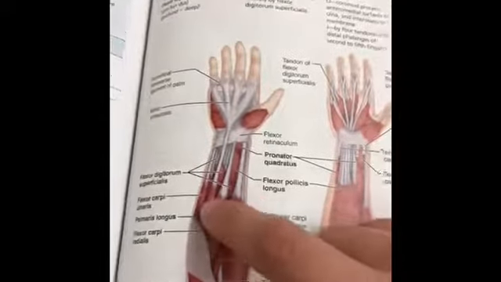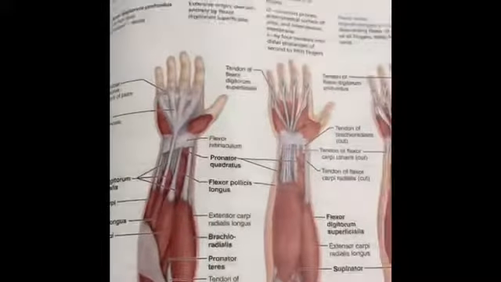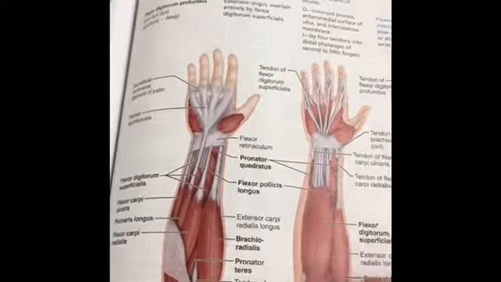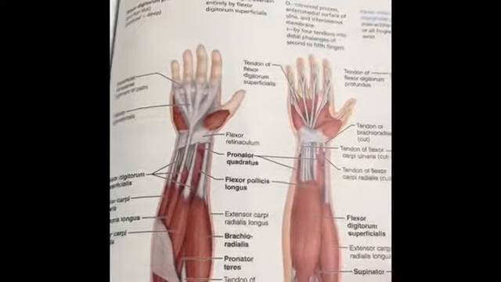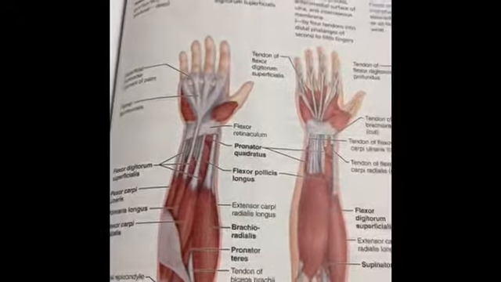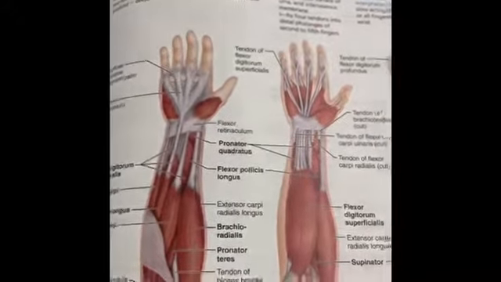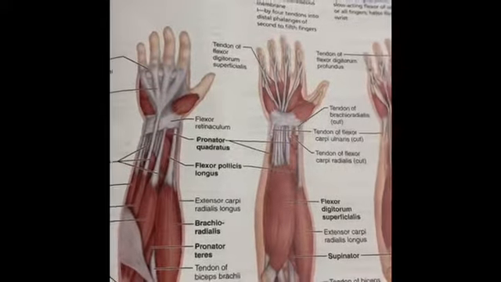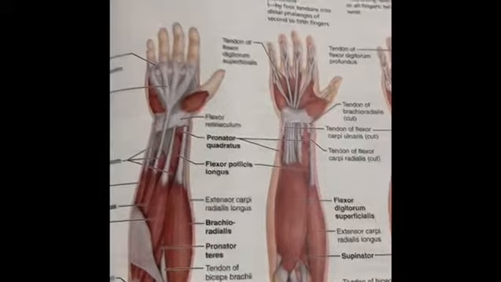The flexor carpi ulnaris is this muscle right here. The origin is the medial epicondyle of the humerus and olecranon and the posterior surface of the ulna. The insertion is the base of metacarpal 5 and the pisiform and hamate bones. The action flexes and adducts the hand.